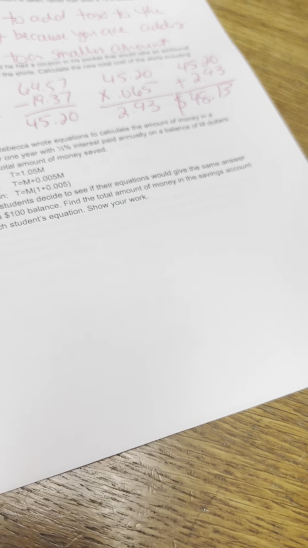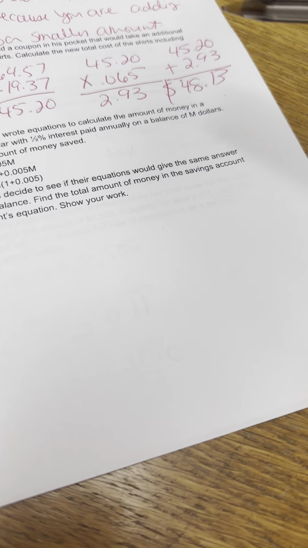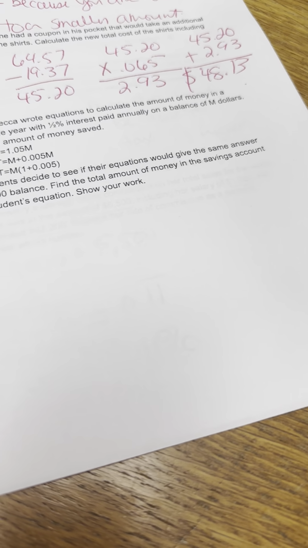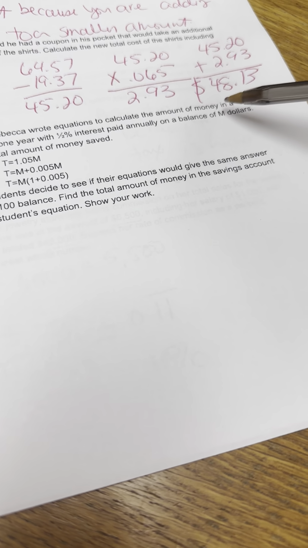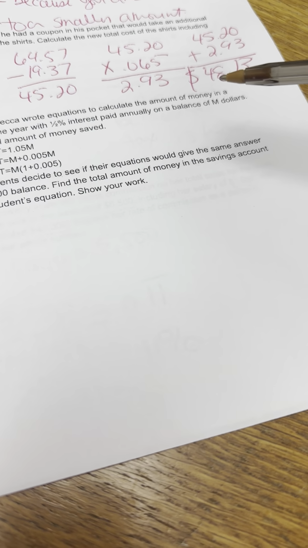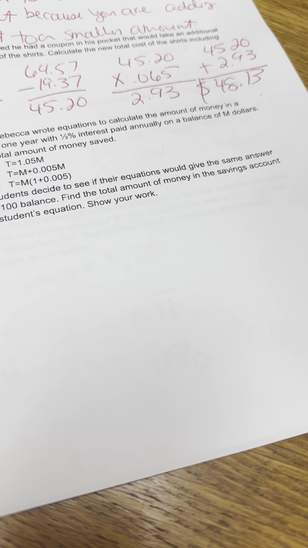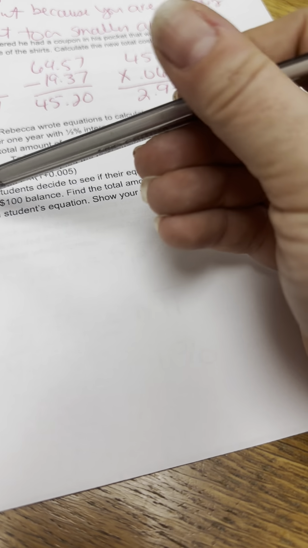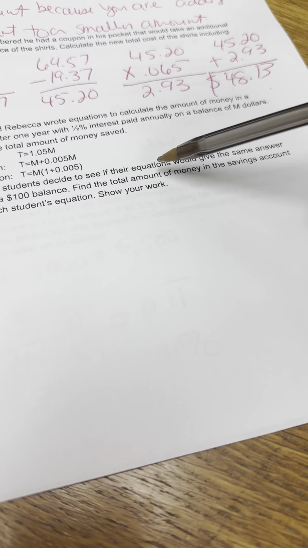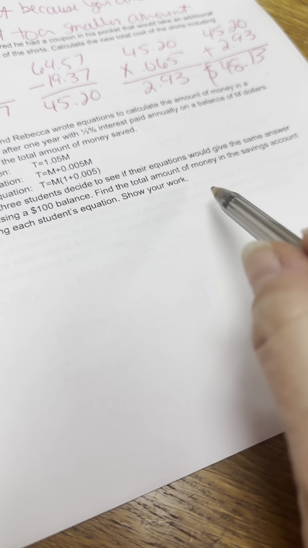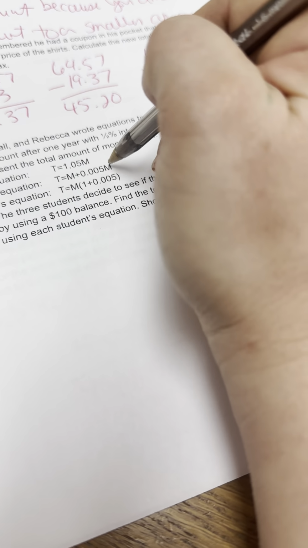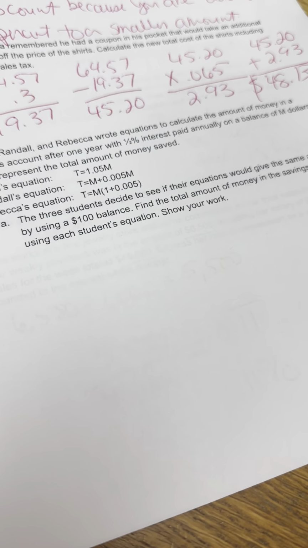All right, Kevin, Randall, and Rebecca wrote equations to calculate the amount of money in a savings account after 1 year with a 0.5% interest paid annually on a balance of M dollars. Let T represent the total amount of money saved. The 3 students decide to see if their equations would give the same answer by using a $100 balance. Find the total amount of money in the savings account using each student's equation. Show your work. So all you're doing is you're replacing these M's with $100.